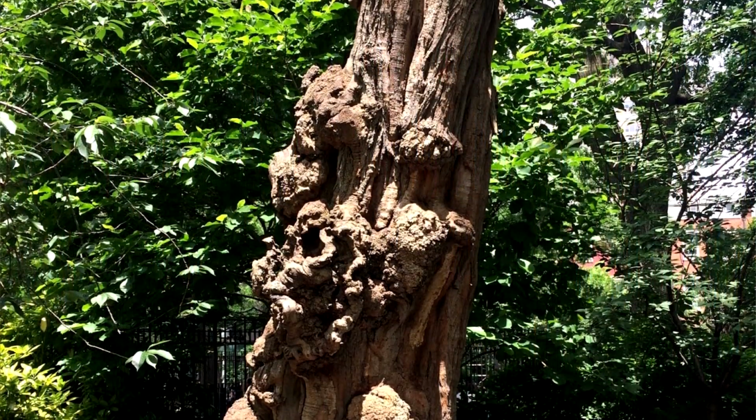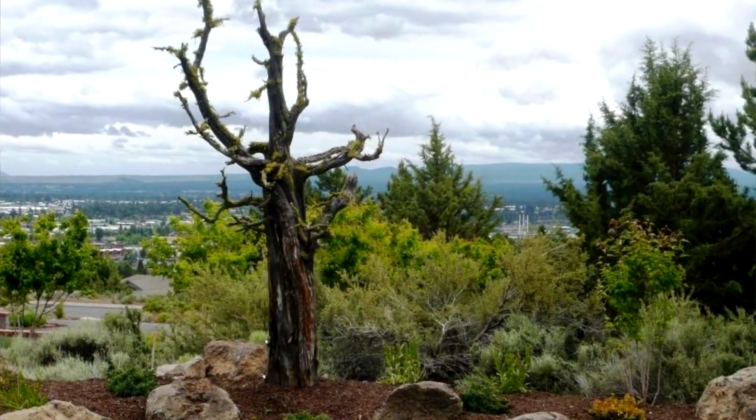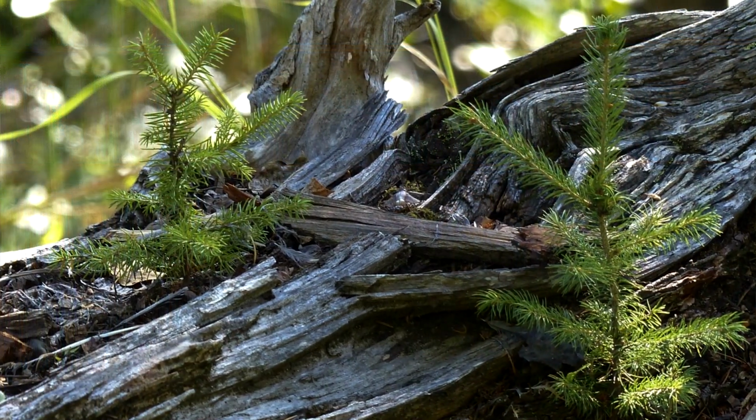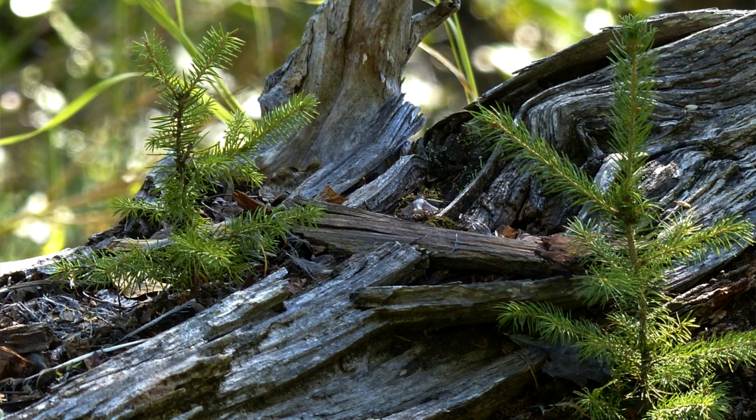You might want to create snags in your yard. If you have enough trees in your yard, not everybody does, but if you have enough trees, you could ring bark one of them and kill it to get a dead snag. We need more snags in our urban landscapes. They're a good ecological feature. It's a form of carbon sequestration. So create snags in your yard, down logs and large woody debris.